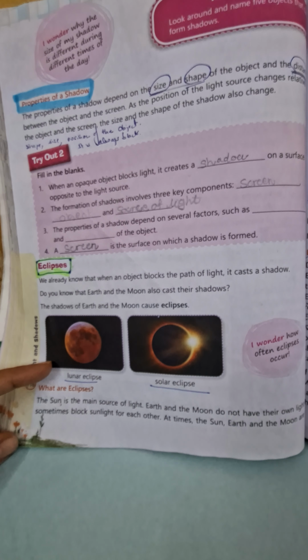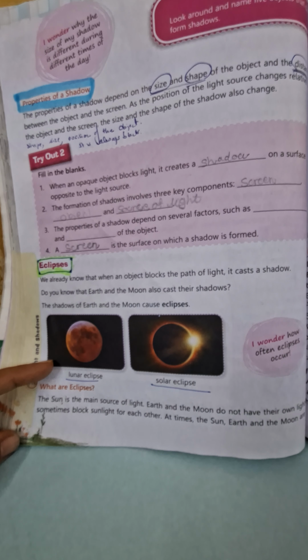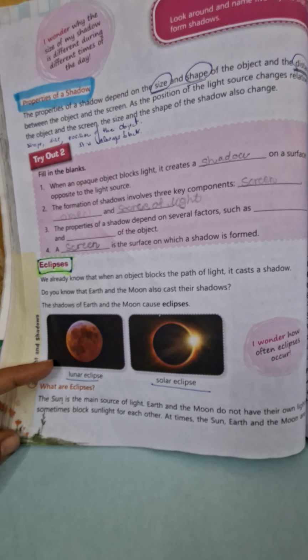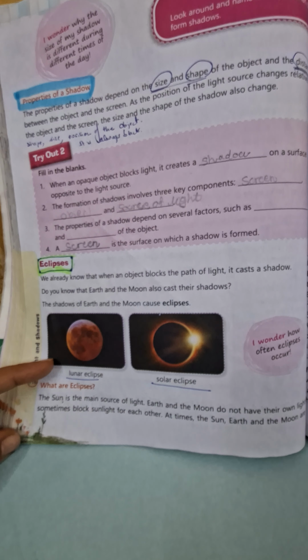Otherwise, what question can come here in the syllabus? Nothing has been given about the explanation. Only they are asking why the size of my shadow is different during different times of the day. This is due to the sun rays being inclined in the morning and evening, the shadow being longer. During the afternoon, the sun rays are vertically overhead, and so the shadows are small. So the inclination and the vertical rays coming are the reason for it.